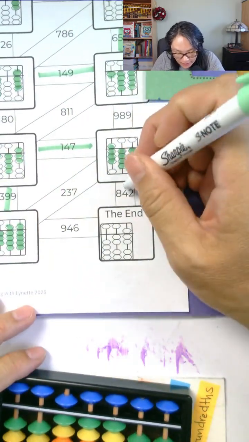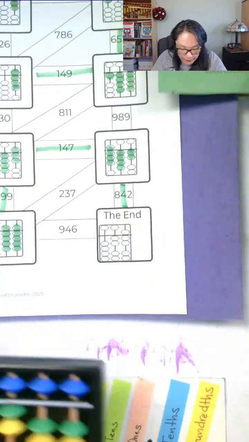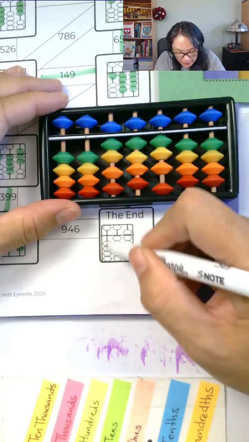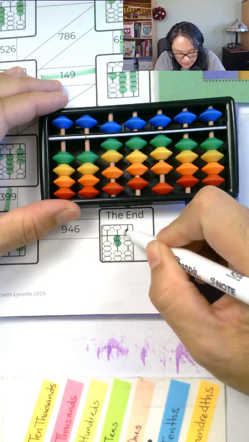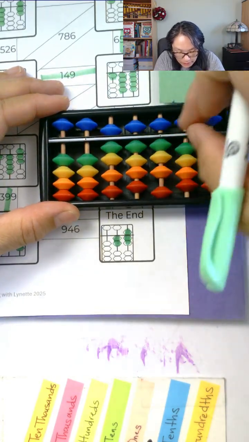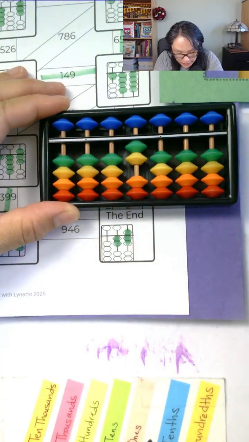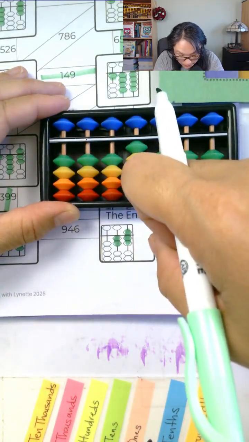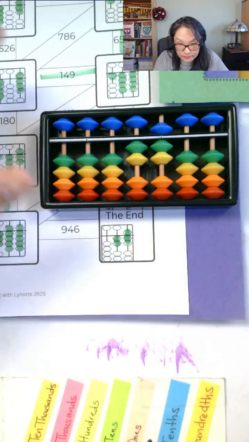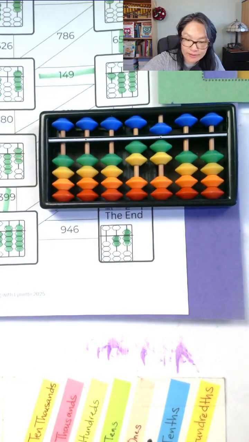So it takes me down here. And then my final answer is what? I have my hundreds, my tens, and my ones. What number do we think that is?